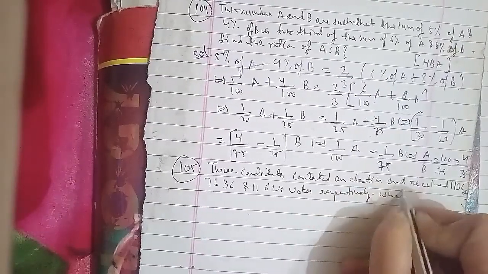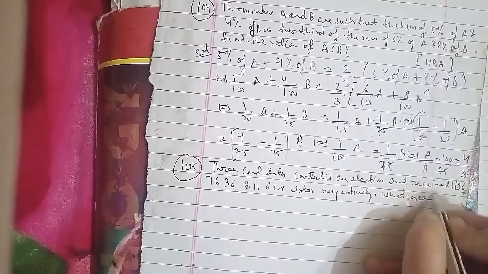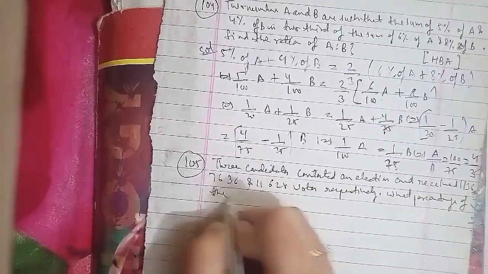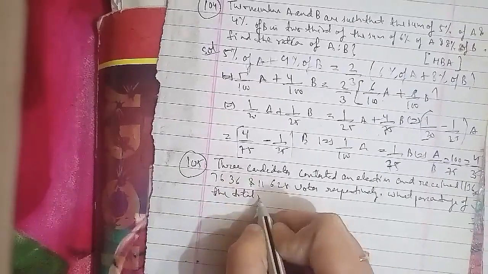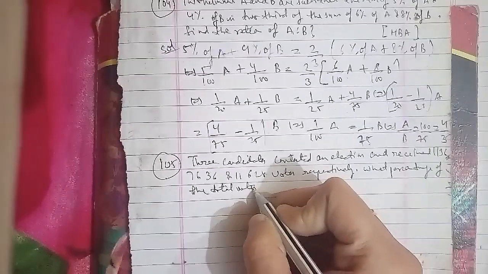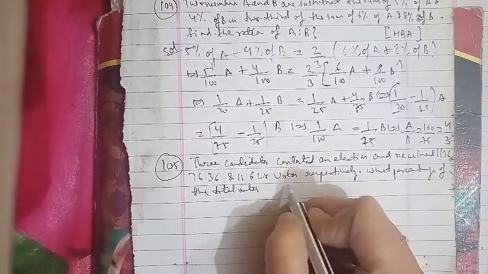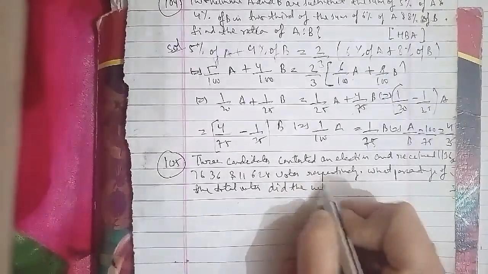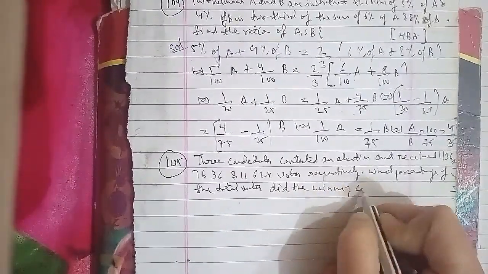What percentage of the total votes did the winning candidate get?